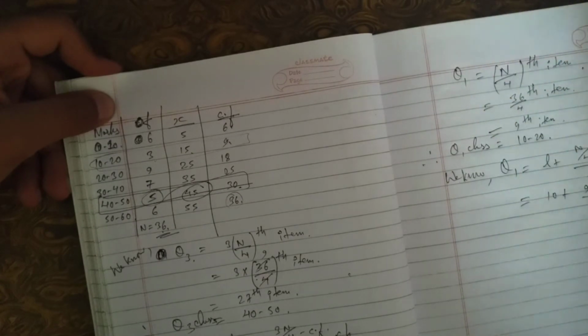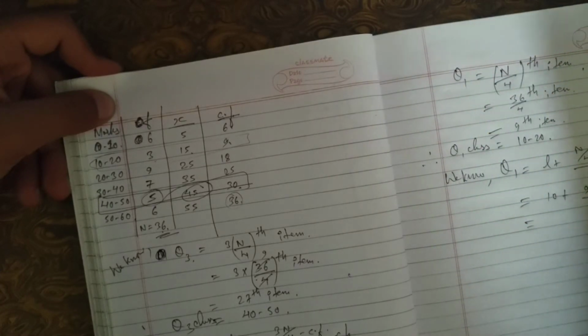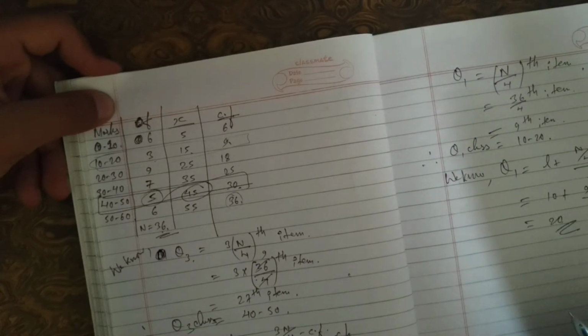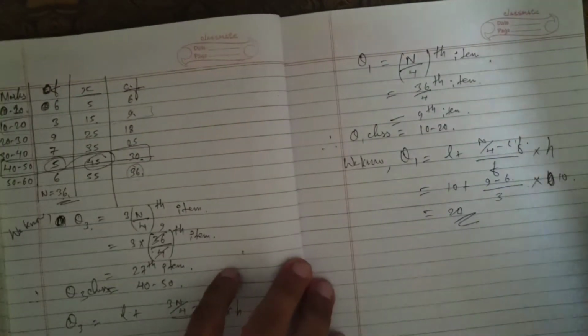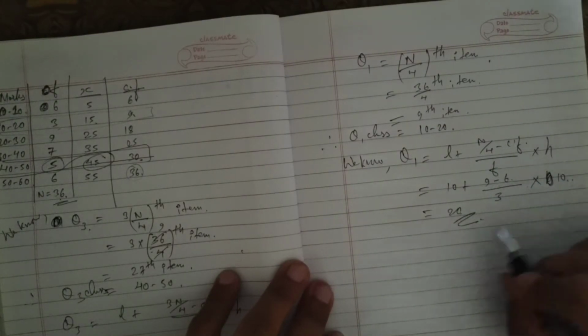It is 10 and 20, that means your difference is 10. So this will give us 3, and the 3 and 1 will be cancelled out, so your Q1 will be 20. As you can see, 9 minus 6 will be 3, and then 1, and then 10 multiplied by 10, you'll get 20.